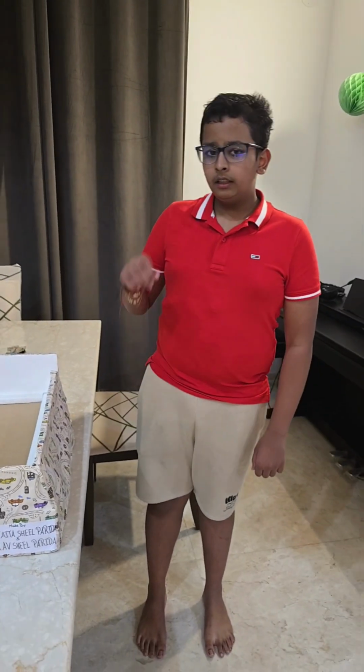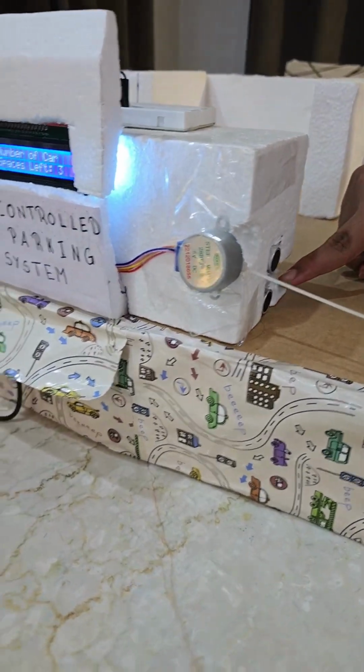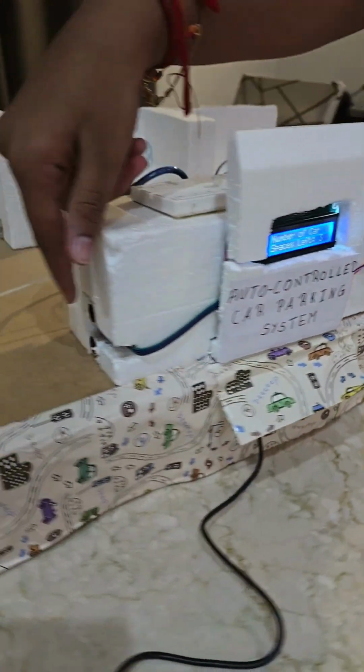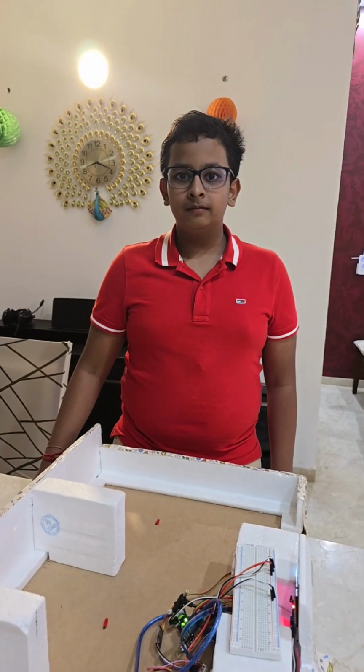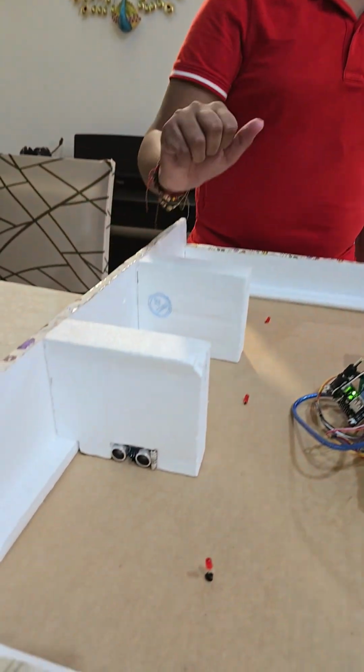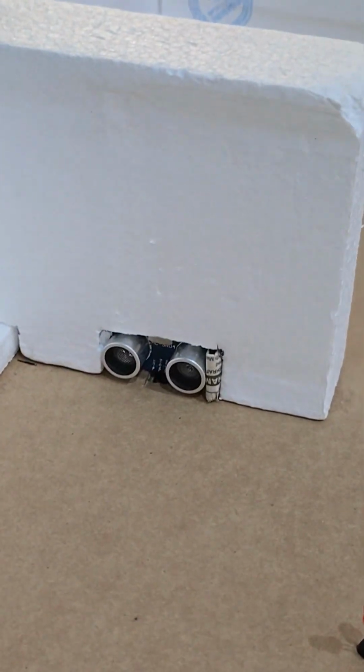There are also 2 sensors used for the entrance and exit gates. These sensors are used to see if a car is entering or exiting, respectively. The sensors' locations are here for the exit gate and here for the entrance gate. And over here is the hidden sensor that I was talking about earlier.